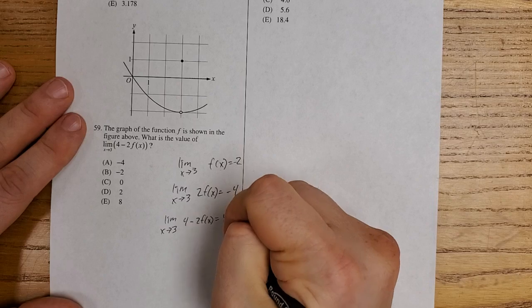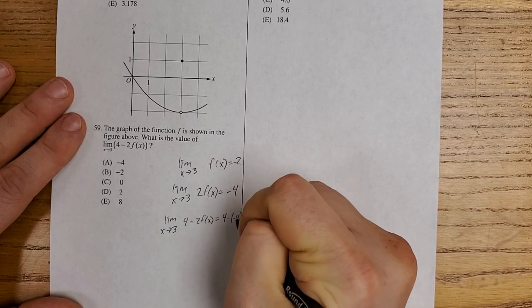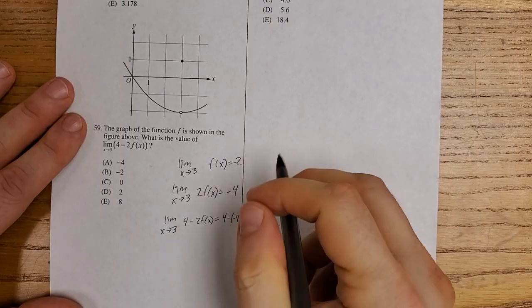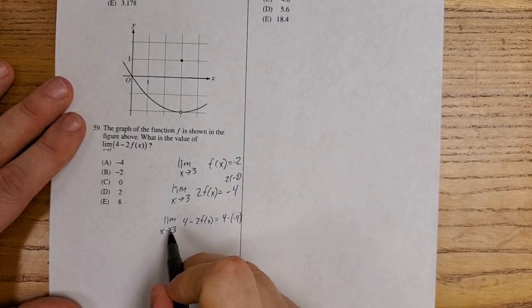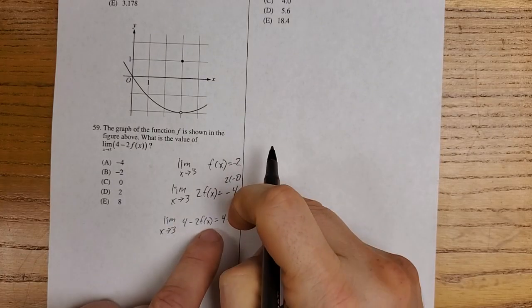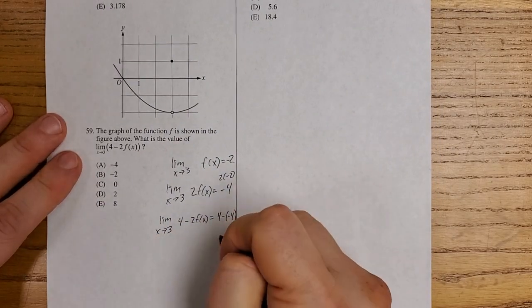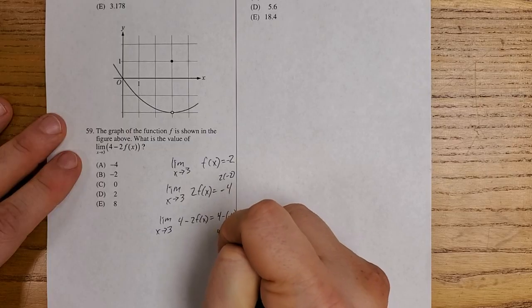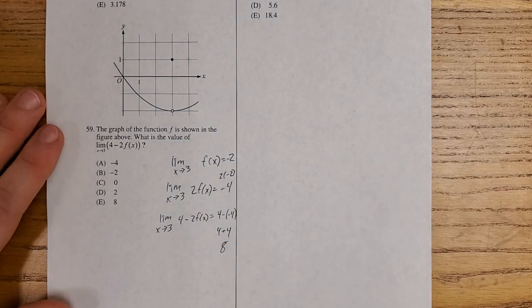So that would be 4 minus what we had, right? We added in the 2, 2 times negative 2 gives us the -4. And now we're taking what we had, subtracting it from the 4. And 4 minus a negative 4 is just 4 plus 4, which is equal to 8.